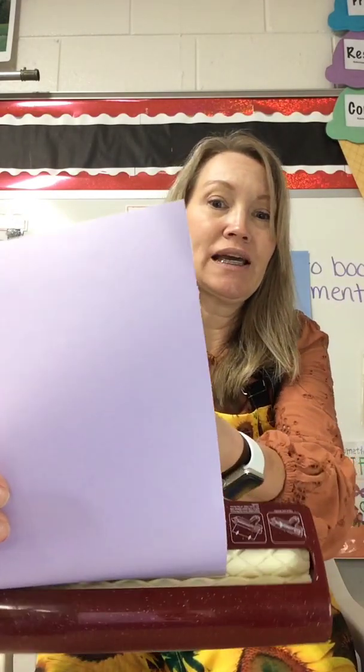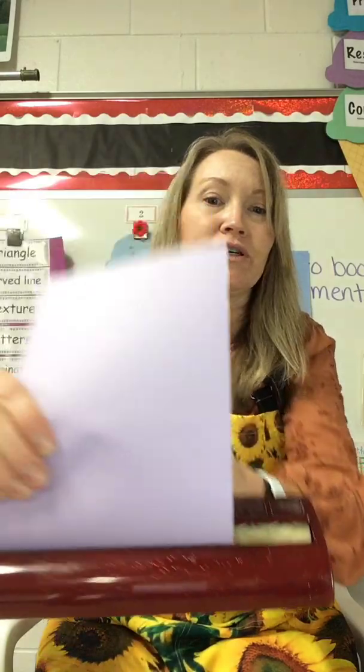I'm going to grab just a piece of purple right now. And this is called a crimper. Oh, you might have seen that before. You put your paper in between the rollers here, and then you twist. Twist, twist, twist.